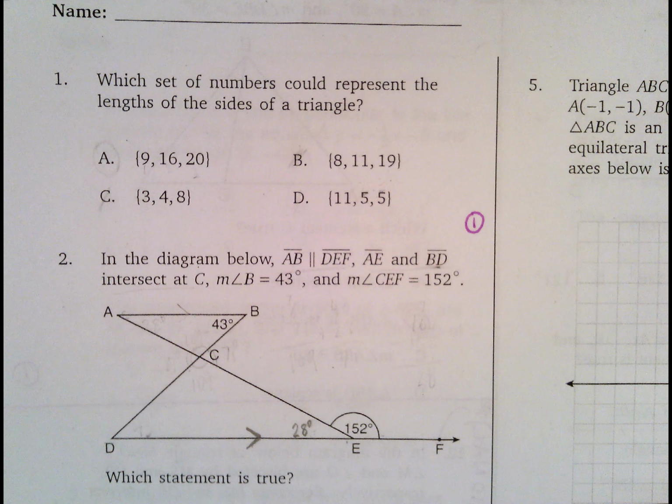Okay, so let's start with the first one. There's going to be 3 separate videos. The first one will cover questions 1 through 4 of this quiz. The second video will cover questions 5 through 7. And the third video will cover everything else in addition to the bonus. Let's get started with the first one.